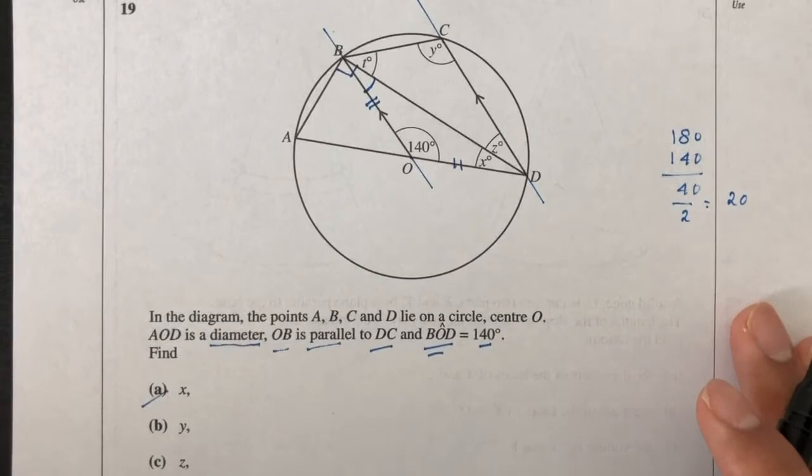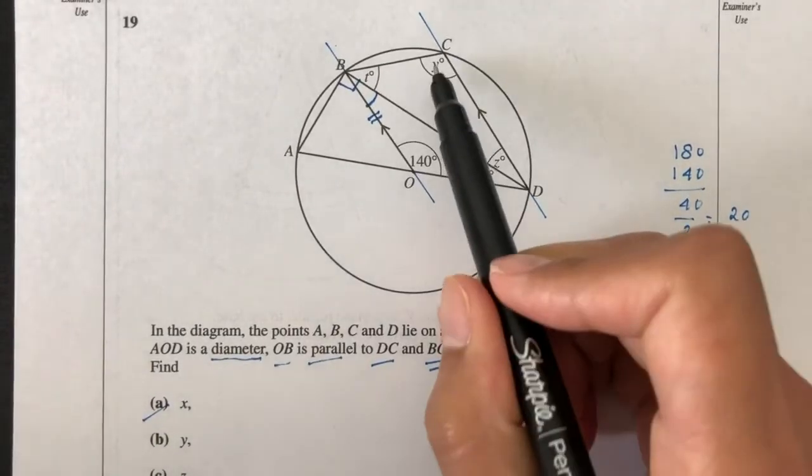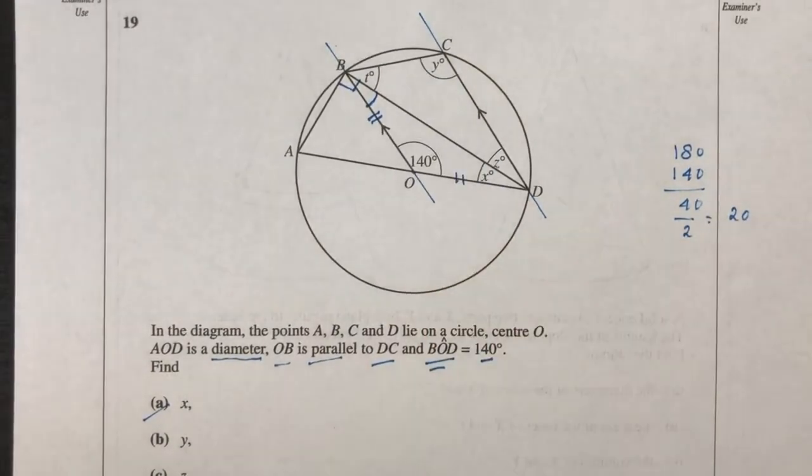Now for part B, find the value of y. Y is this one. So how would you find the value of y? We have to observe what we can deduce.